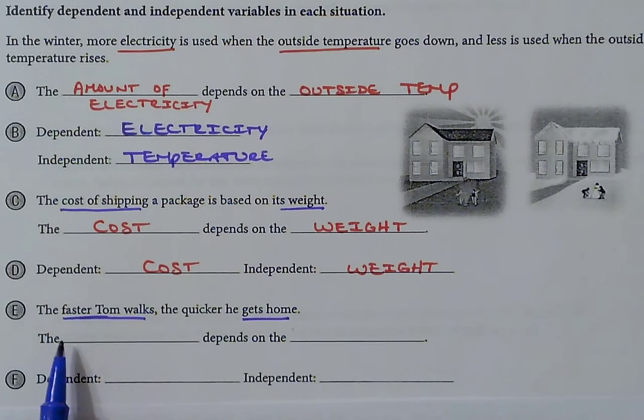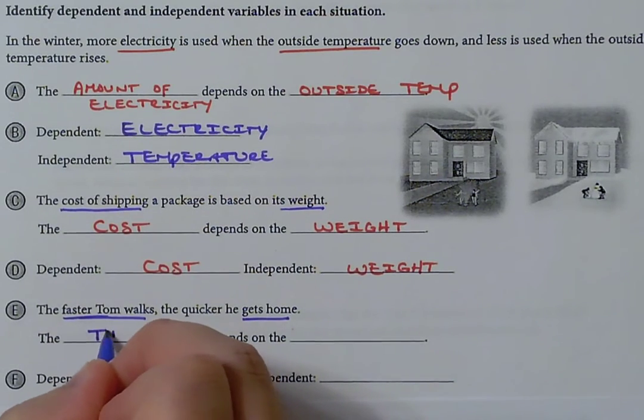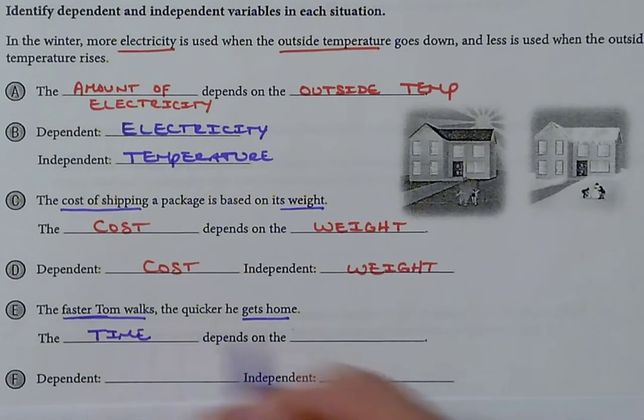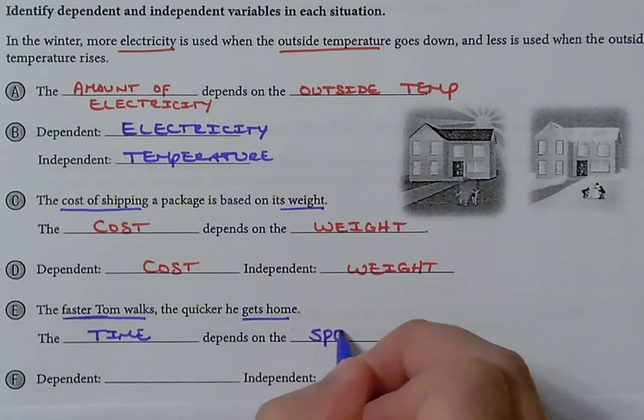Does the speed that Tom walks depend on the time he gets home, or does the time he gets home depend on how fast he walks? In this case, the time it takes for him to get home depends on the speed at which he walks.